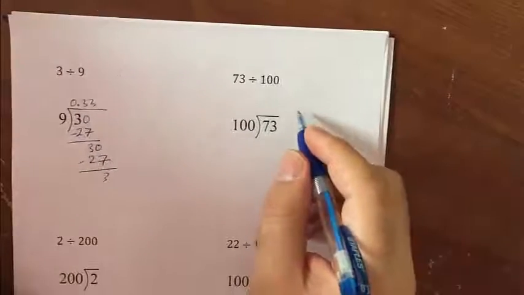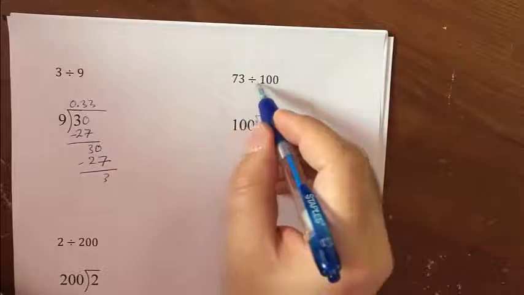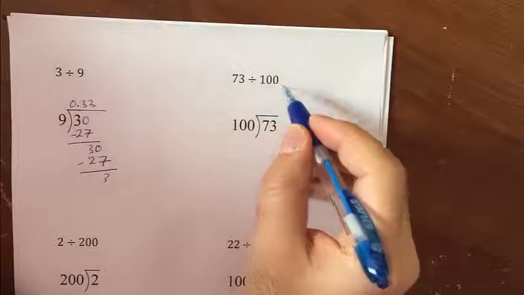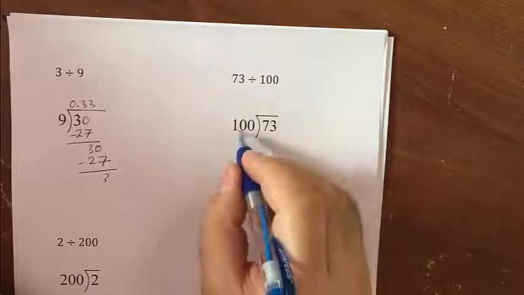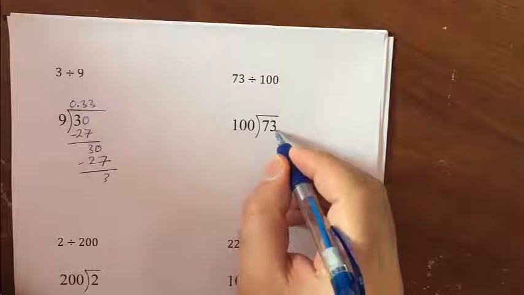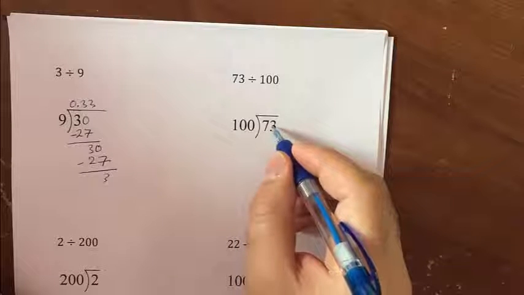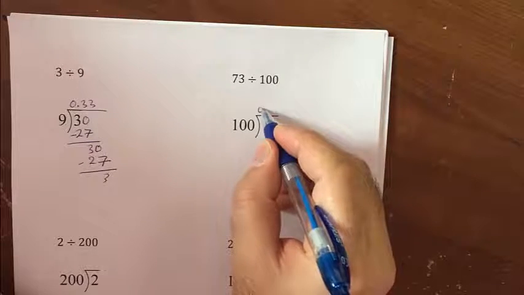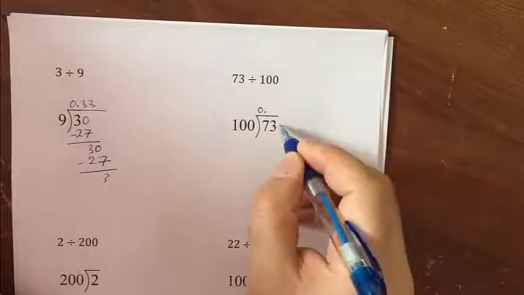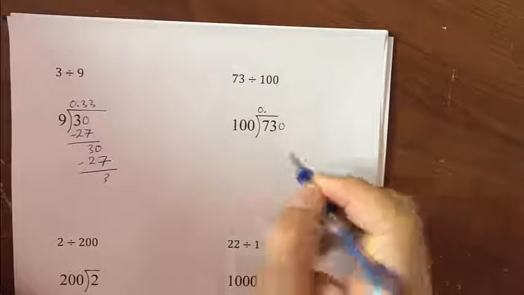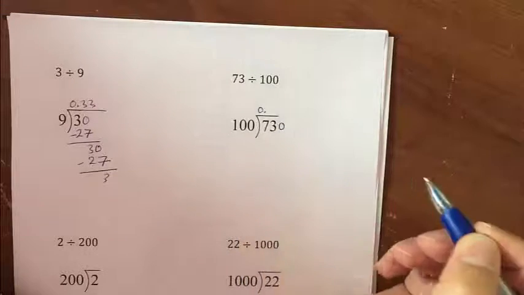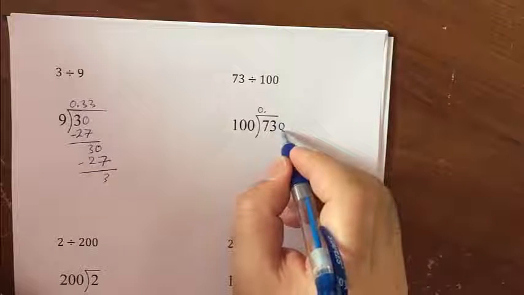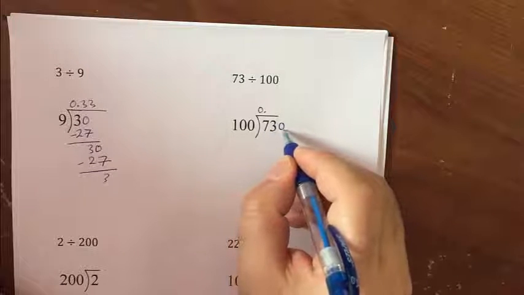So in this example we have 73 divided by 100. Again, 100 doesn't go into 73. What do we do? We have to increase this, and to do that you put a 0, a decimal, then a 0 here at the dividend. Okay, now we put a 0 here, it becomes 730.